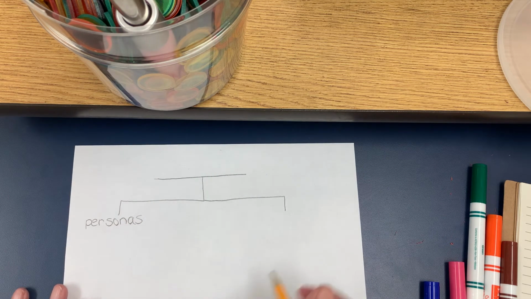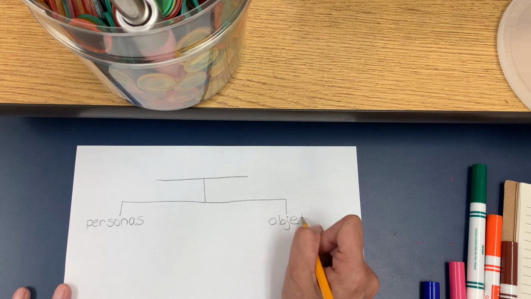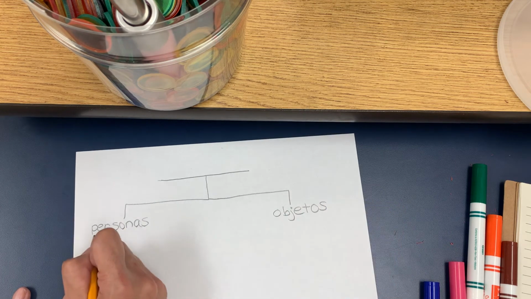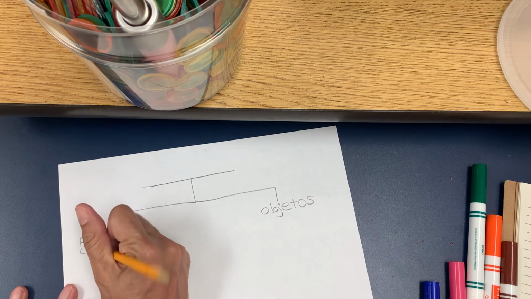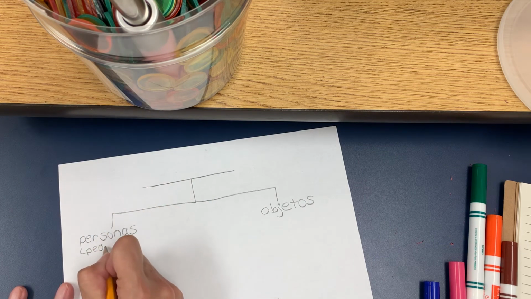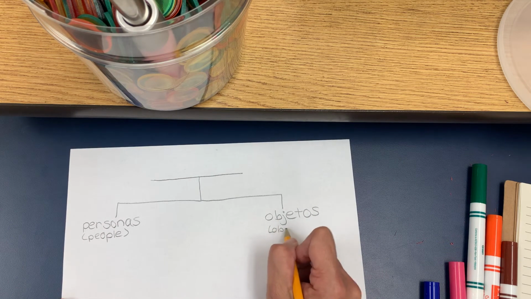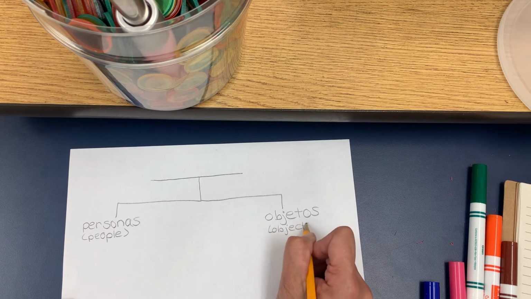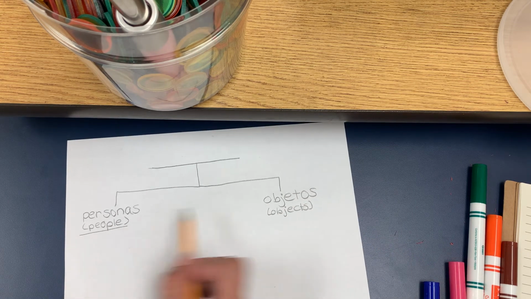So personas, I'm going a little bit faster on this one, and I'm only going to do a couple just to show you the examples. So personas, and you can write right underneath it. Sorry, people. In parentheses, objects, if this helps you out more to have the English on there.